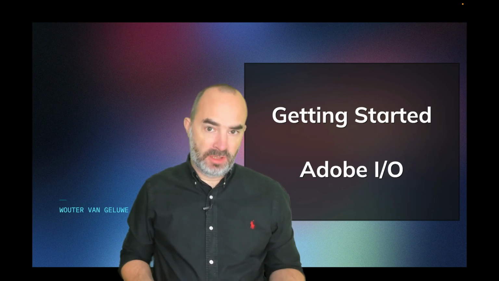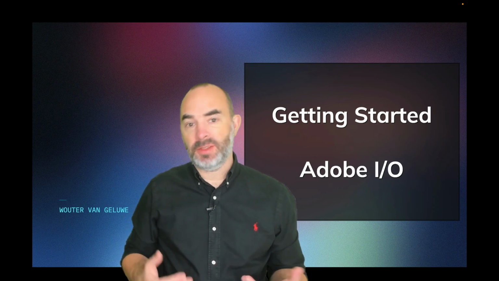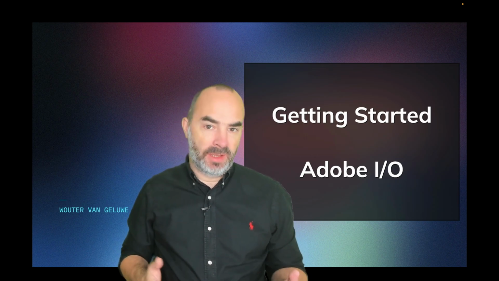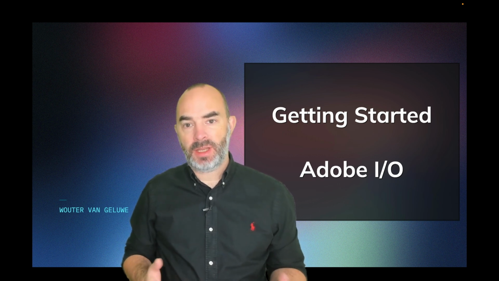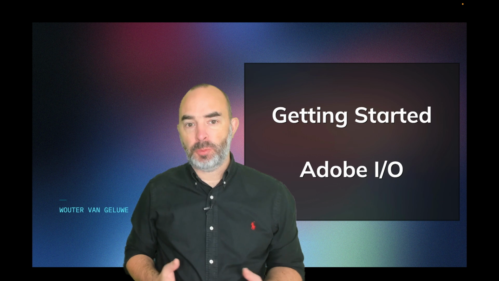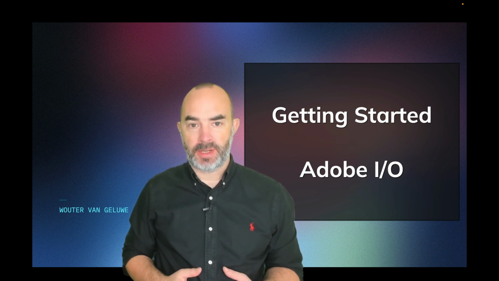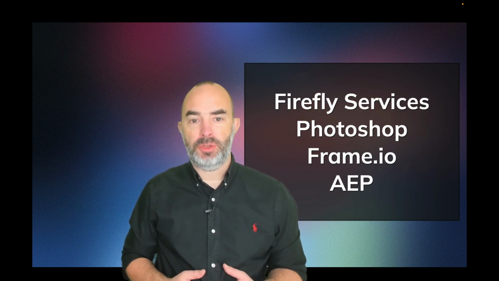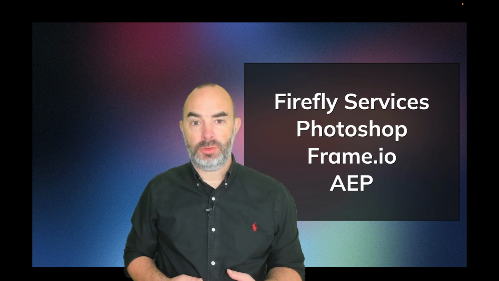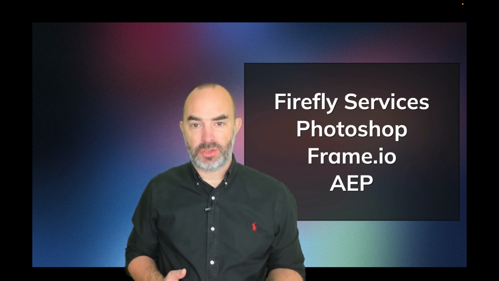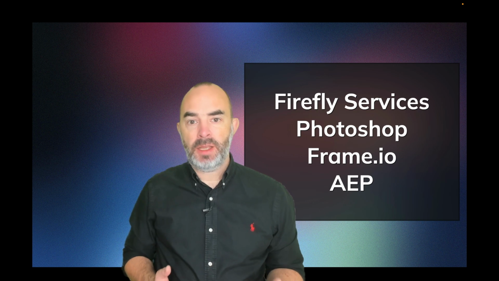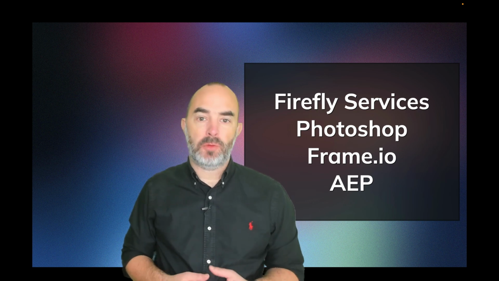Adobe I/O is Adobe's developer platform that is used for integrating, extending, and building applications with Adobe's products and services, offering APIs, SDKs, and a serverless compute platform called Adobe I/O Runtime. In the One Adobe tutorial, you'll use Adobe I/O to manage authentication and authorization for access to Adobe APIs and services such as Firefly, Frame.io, Experience Platform, and more.